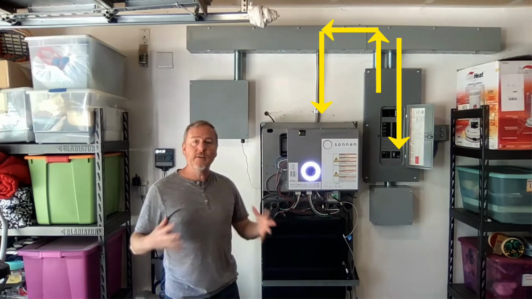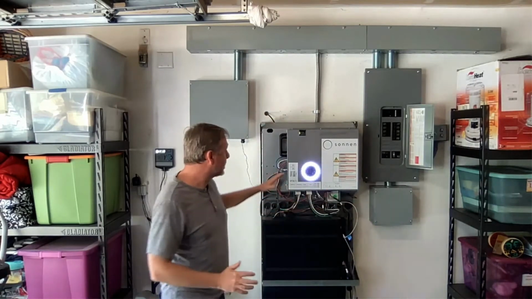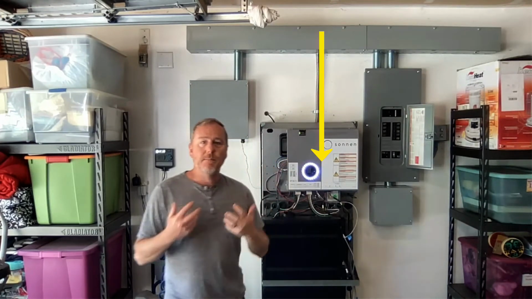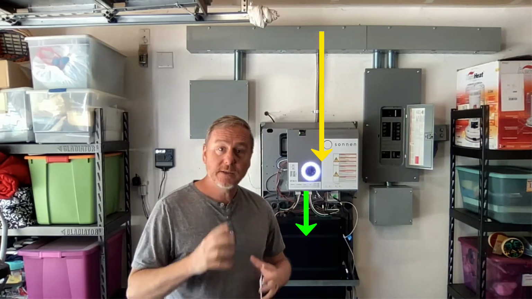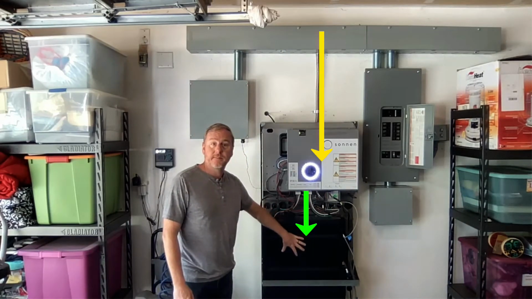Once you get all this cool stuff, the flow can go either way. So now I've got solar coming into this battery system, and the battery inverter will take that excess solar and convert it to direct current to charge these batteries.